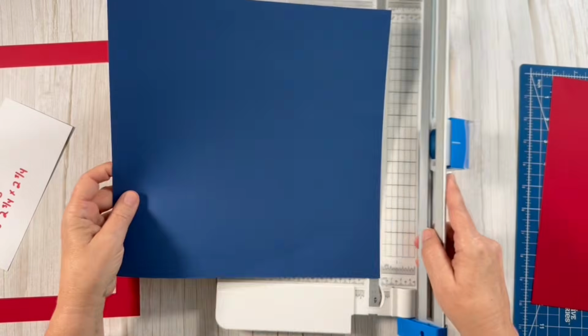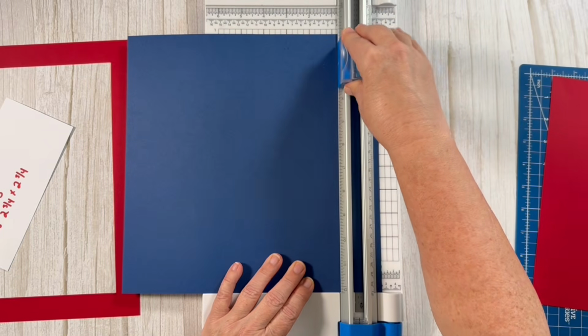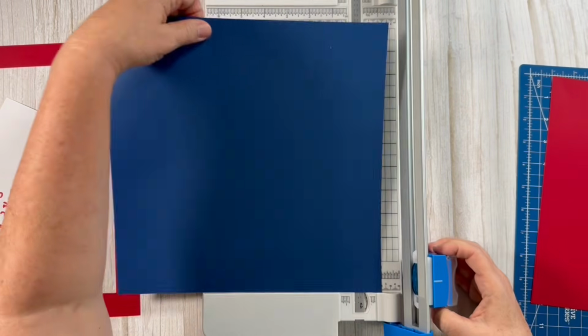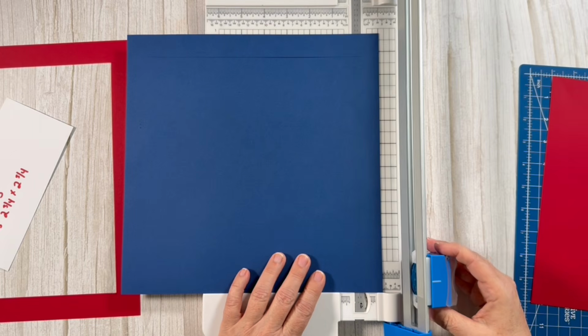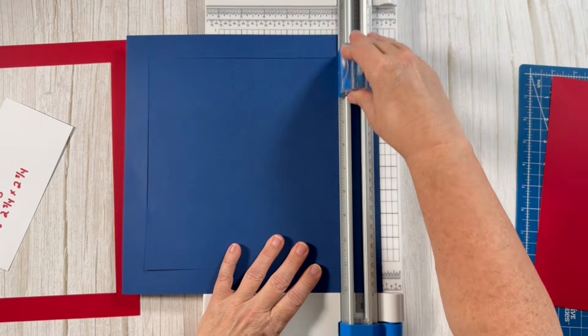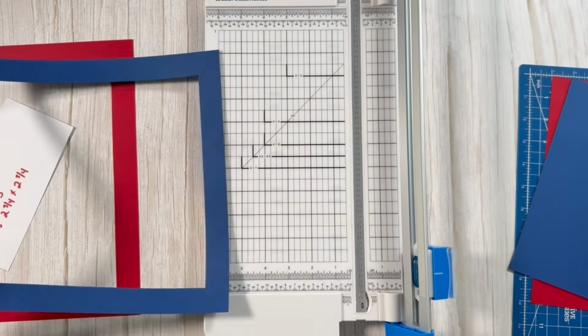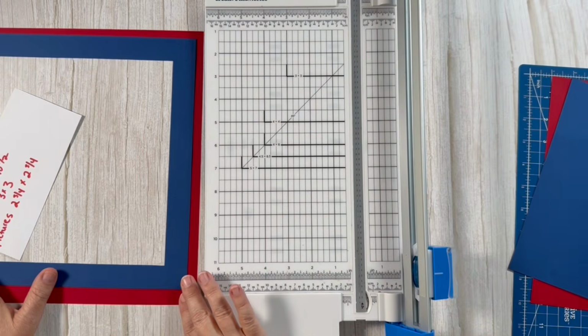So again, I'm going to cut a 1 inch frame. So again, I'm going to the edge of my paper, to the edge, and I'm going to do this 4 times. This I can use for scrap, for mats. This will get layered on top like this.